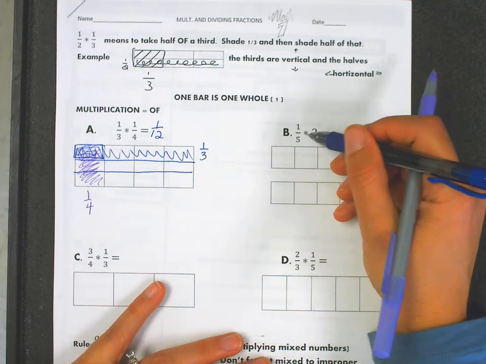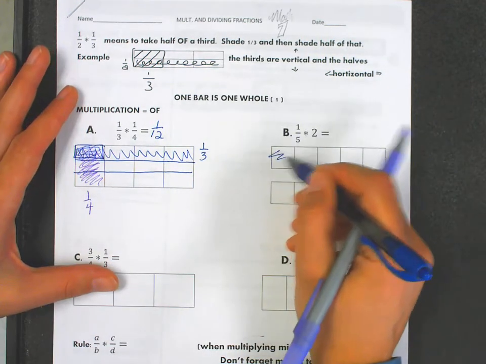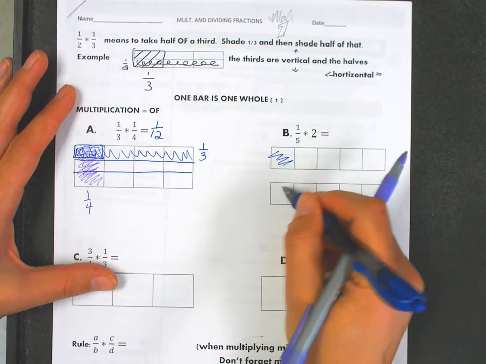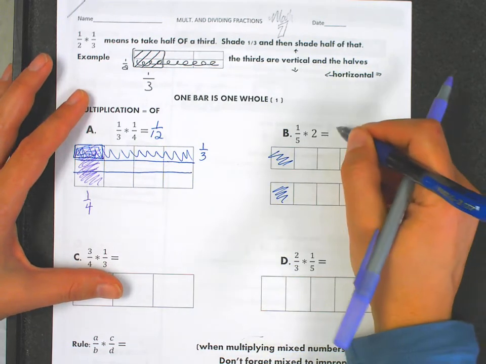B looks different. 1/5 times 2. Well, here's 1/5. And I'm going to do it 2 times. What do I see? I see 2/5.